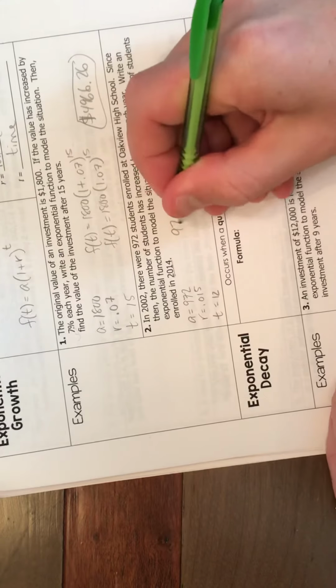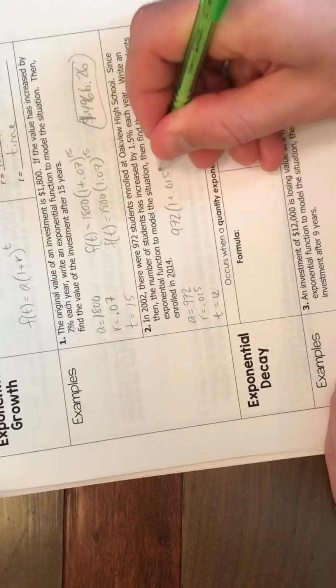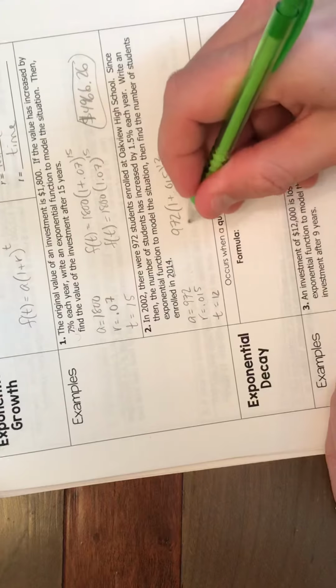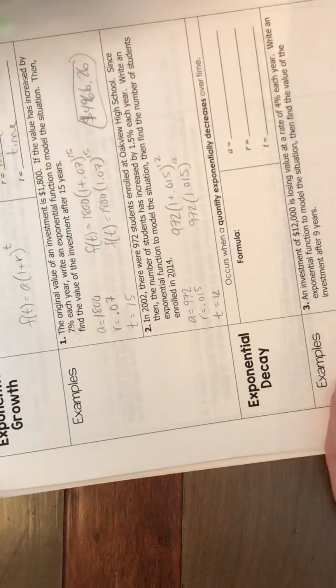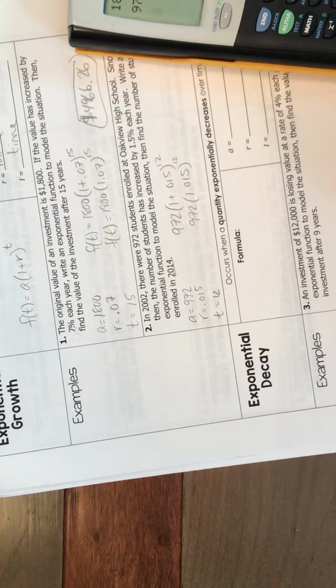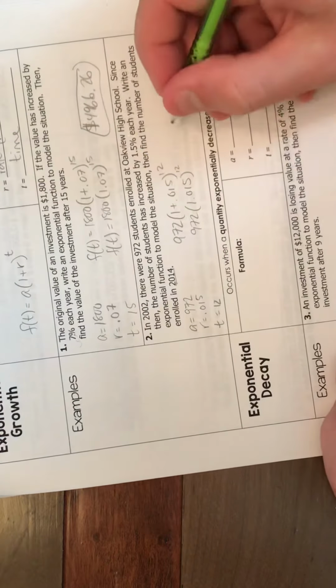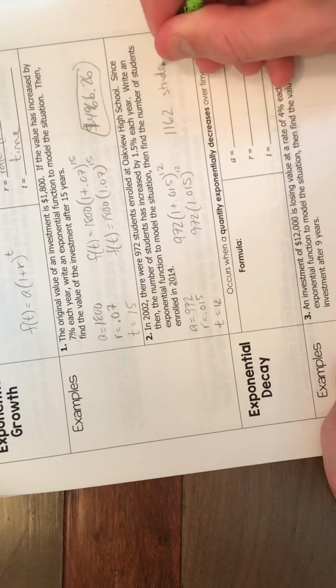So you should have set up something that looked like this. Remember to simplify it down a little bit, and then just plug it in your calculator. And it looks like you get something like 1,162 students.